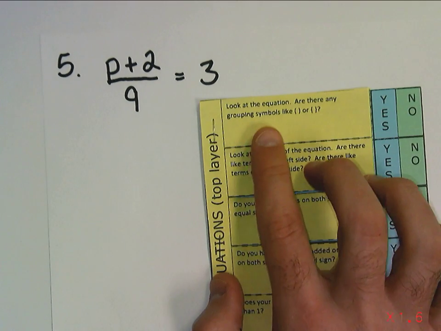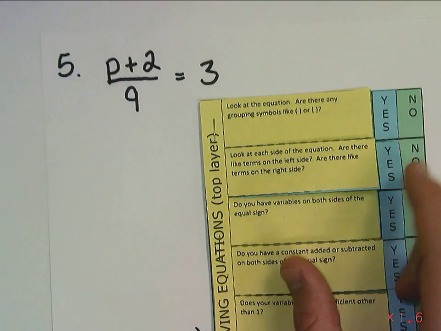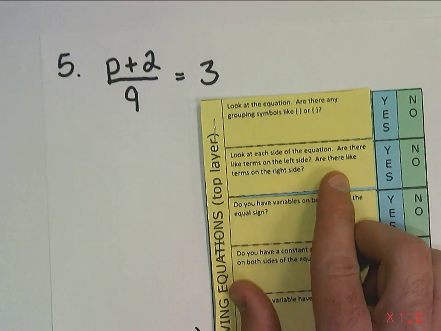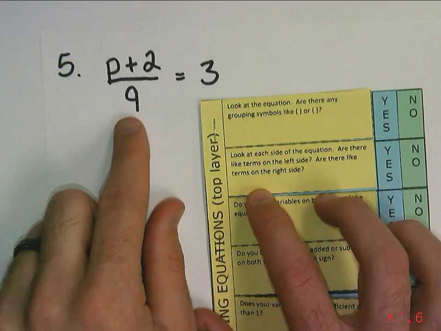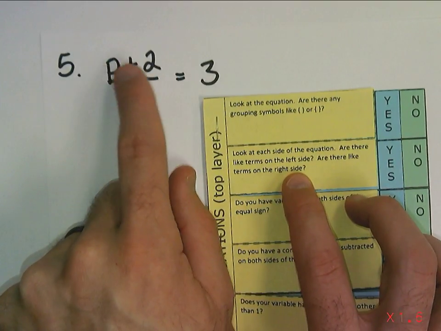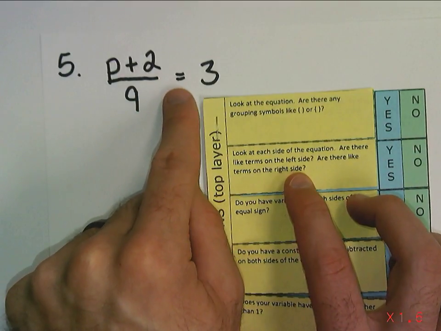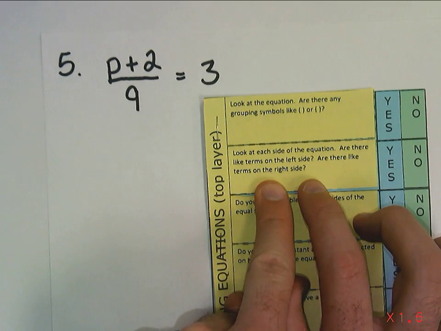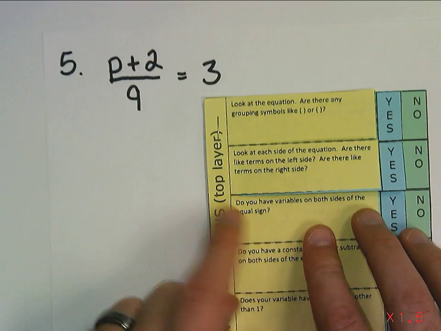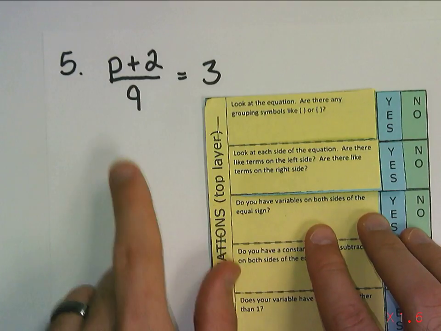So let's look at this again. Look at the equation. Are there any grouping symbols like parentheses or curly brackets? No, there's not. So we go to the next step. Look at each side of the equation. Are there like terms on the left side? Are there like terms on the right side? Well, no, there's not. We can't do anything with this 2 and 9 yet, because this quantity here, p plus 2, we can't break that up by itself. So this answer we would say no, because there's nothing we can combine here. Do you have variables on both sides of the equal sign? No, I only have a p over here on this side. So we can't do anything there.